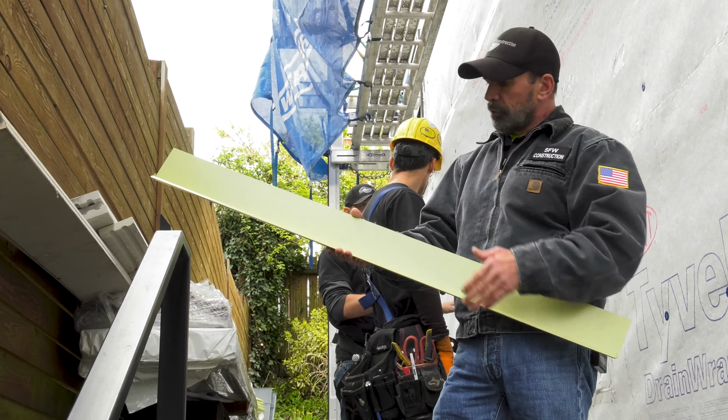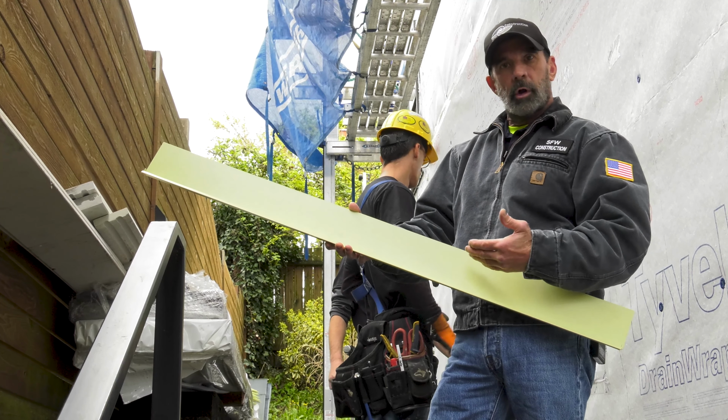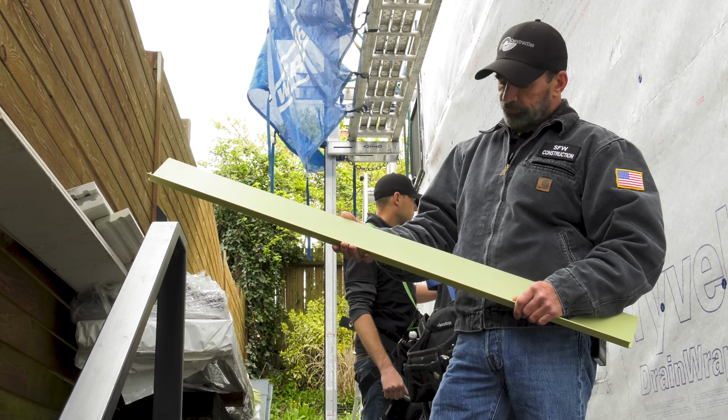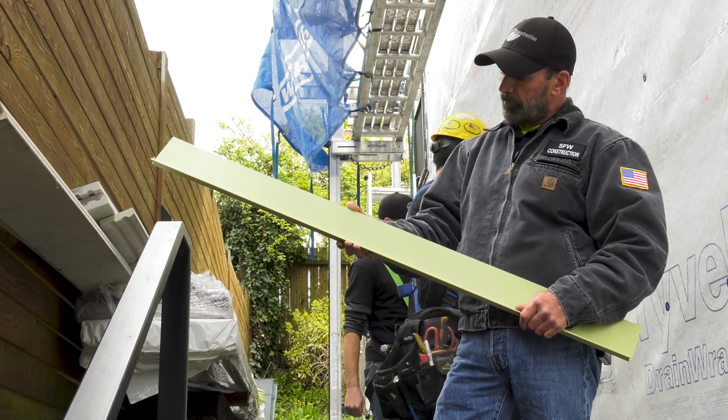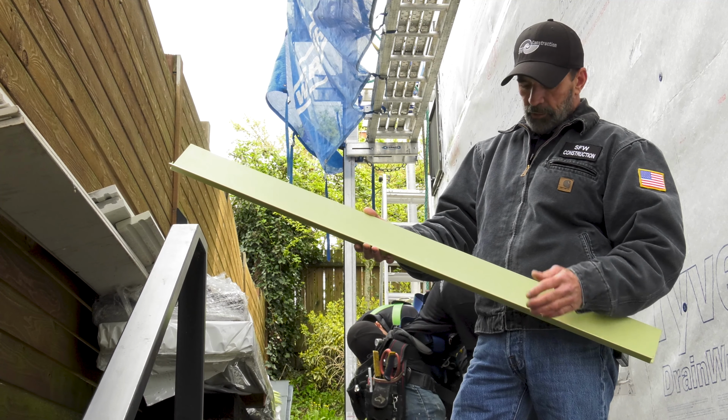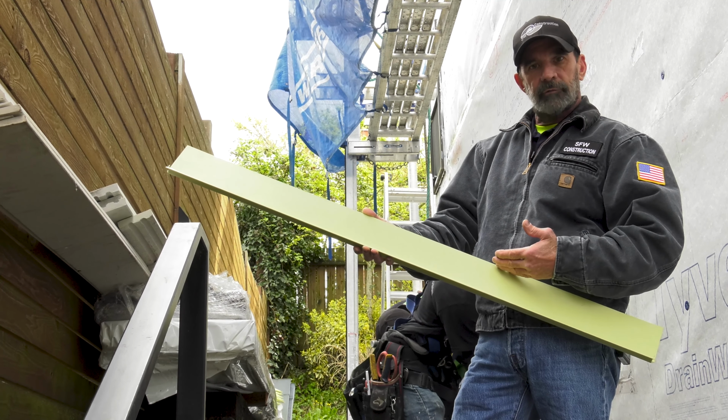So at this stage of the window install, we're preparing to install what's called the head flashing on the top of the window. And I just kind of wanted to show this. There's a lot of thought that SFW puts into their flashings. We have these custom made. The first thing is that we do a high back flashing.